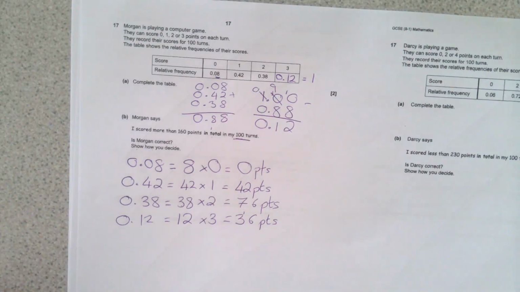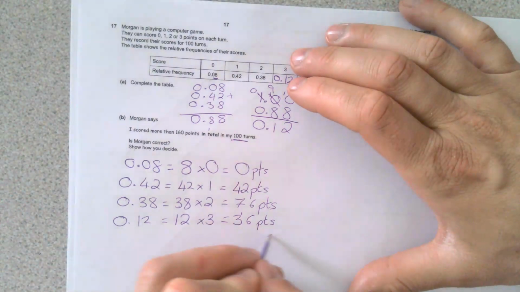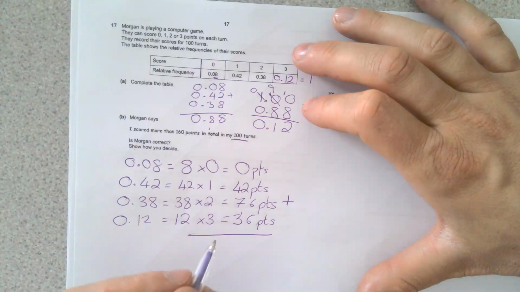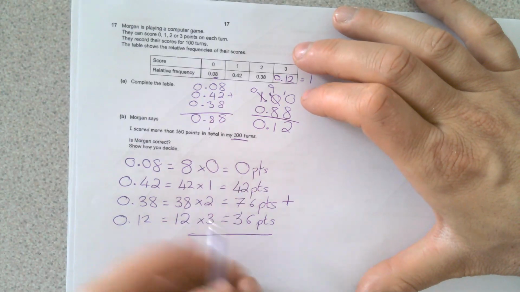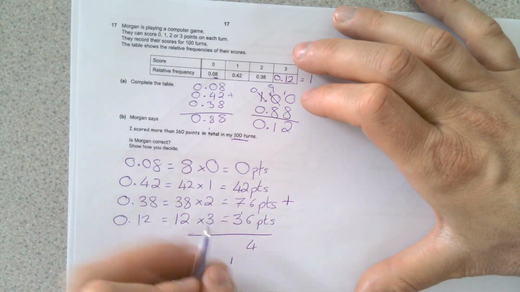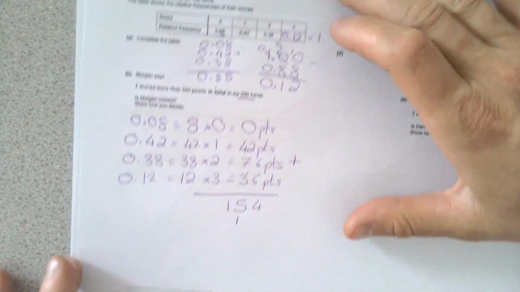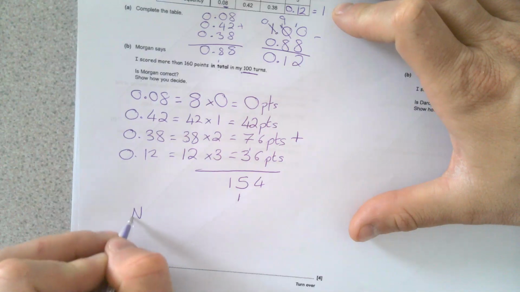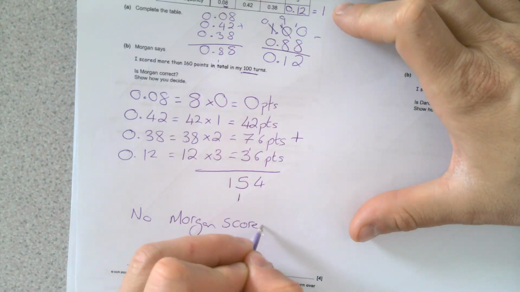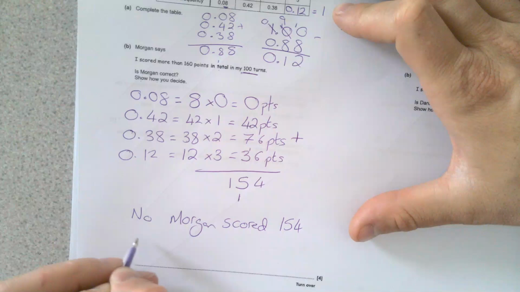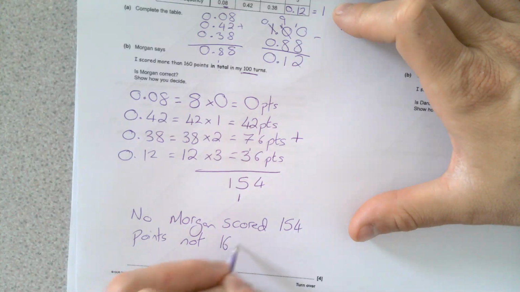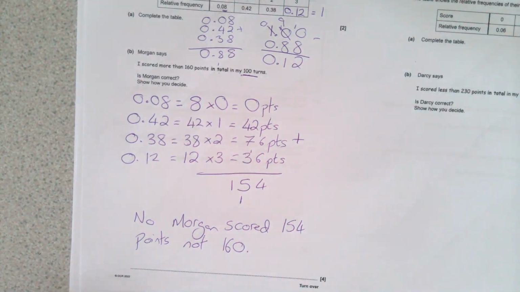She's saying that she scored more than 160 points, so what I'm going to do is add these scores together now. So I've got 6, add 6 is 12, 13, 14, 3 add 7 is 10, 14, 15. So is Morgan correct? Show how you decided. You should say no. Morgan scored 154 points, not 160. Close, Morgan, but not close enough.